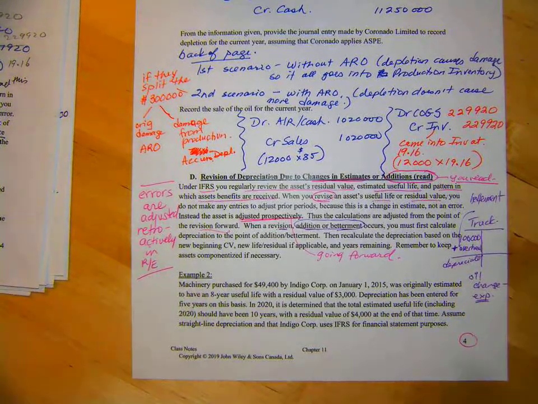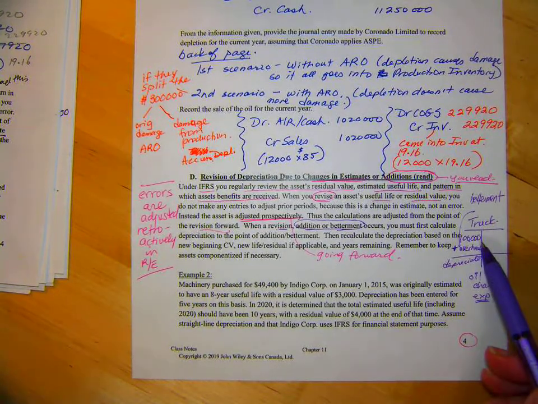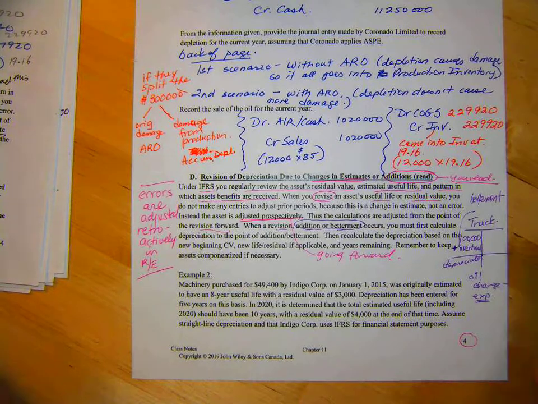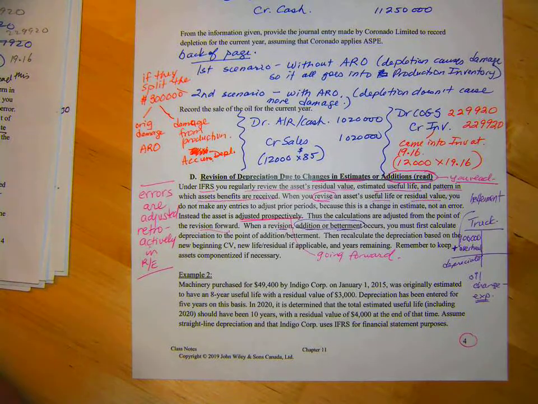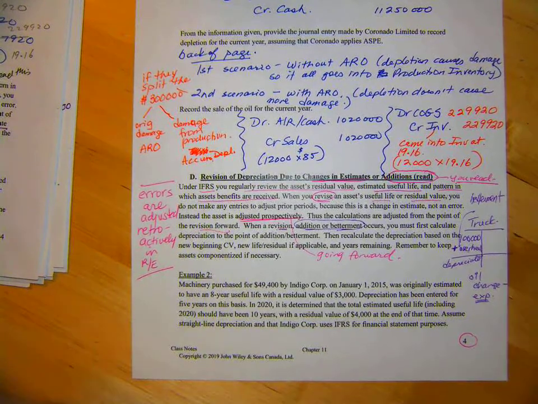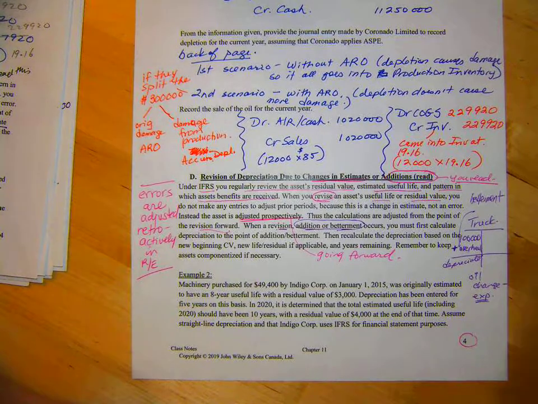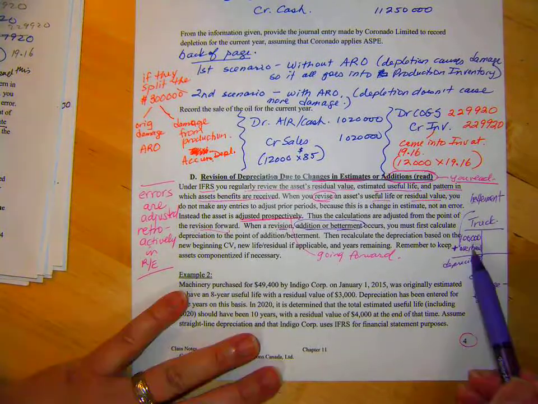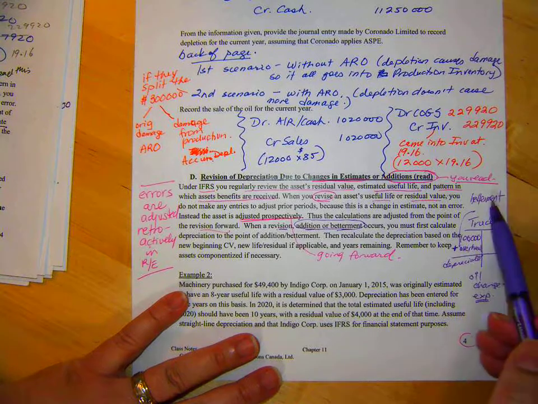Okay? An addition would be, let's say you had, and you added, you know, those little capsules for the back. That would be added on there. Okay, unless you had a whole fleet and you were adding it on all of them and it had a different life than the truck, then it would be componentized and be in its own little T account. Okay, but the overhaul would go in there because it's a betterment.